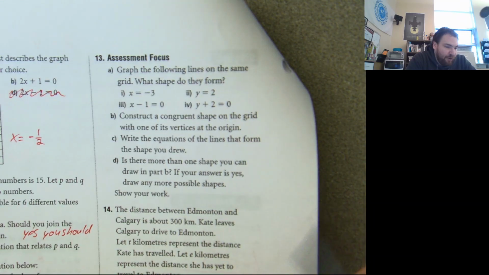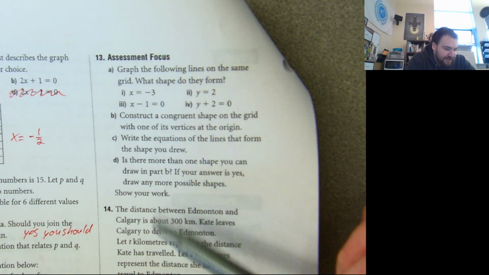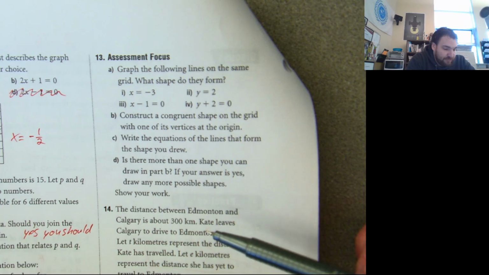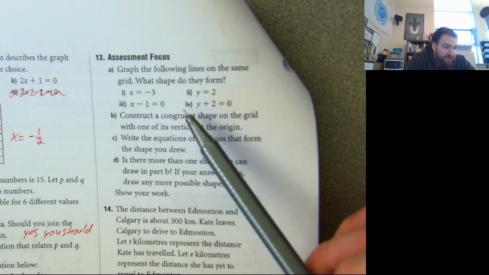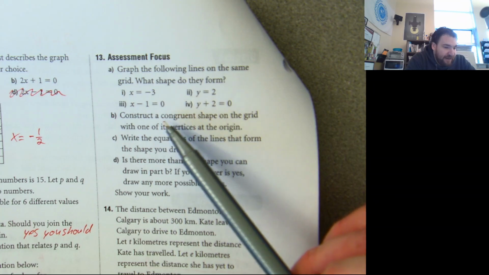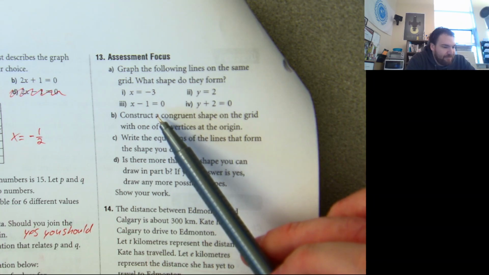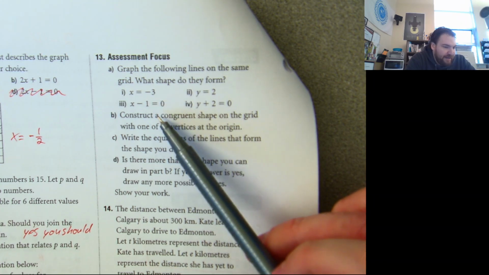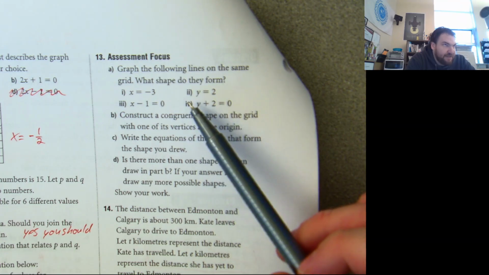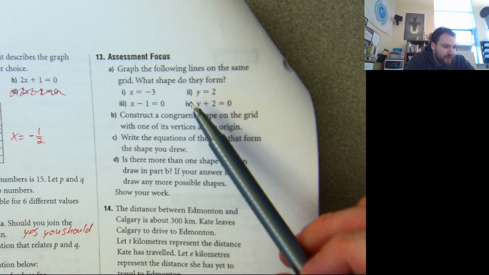And then 13 and 14, I wanted you to do 2. For 13, this thing looks like a rectangle. Is it going to be a rectangle or is it going to be a square? Nope, it's totally going to be a square, because it's going to go from -3 to 1 and then from 2 to -2. That's 4 in every direction. This is definitely going to be a square.